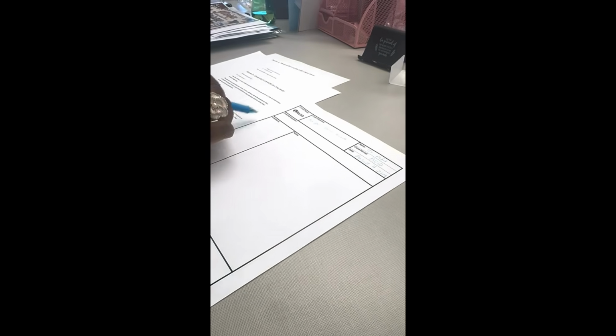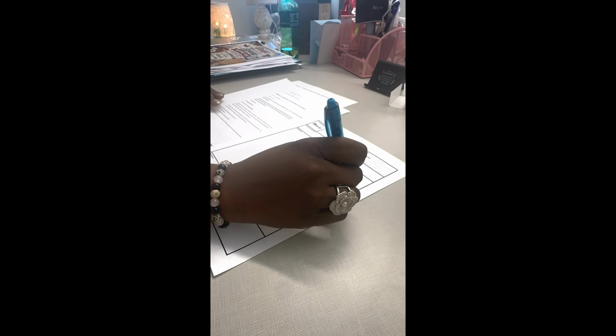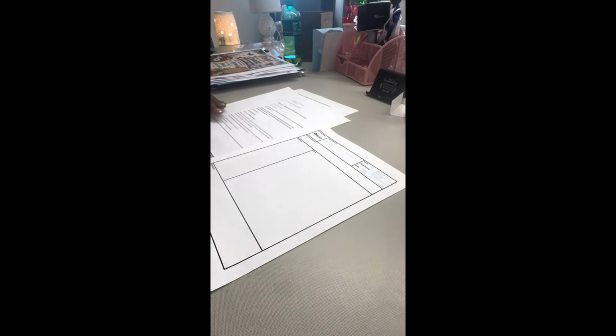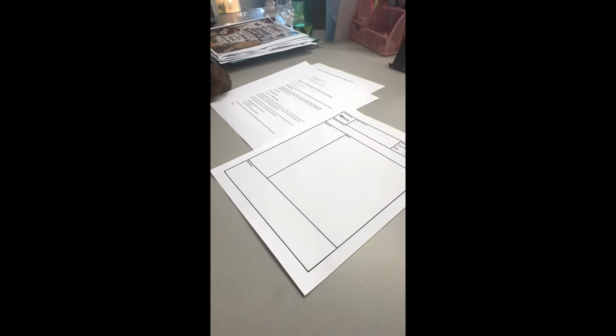So, this section right here is where you will write your notes. To the left, you will write your questions that correlate with the notes. Each time you have a new topic that you're talking about, you're going to draw a line underneath it or skip a line if you have lined papers. Also, at the bottom, you will write the summary of your notes, and that will answer all of the questions that you have in your questions section.